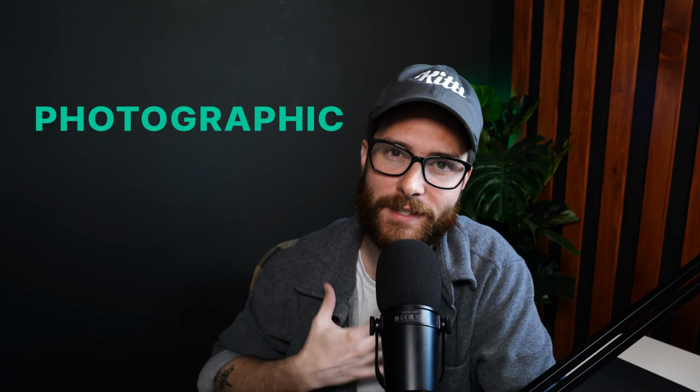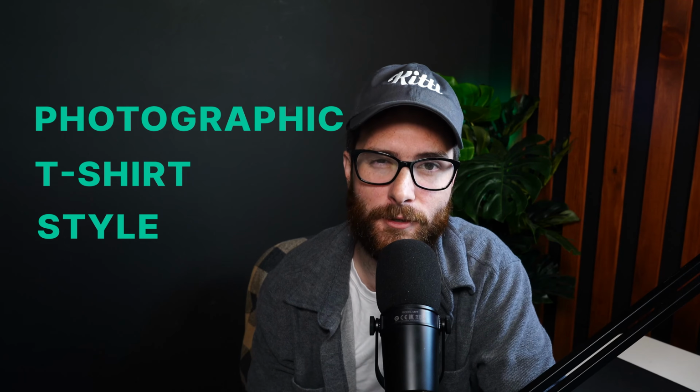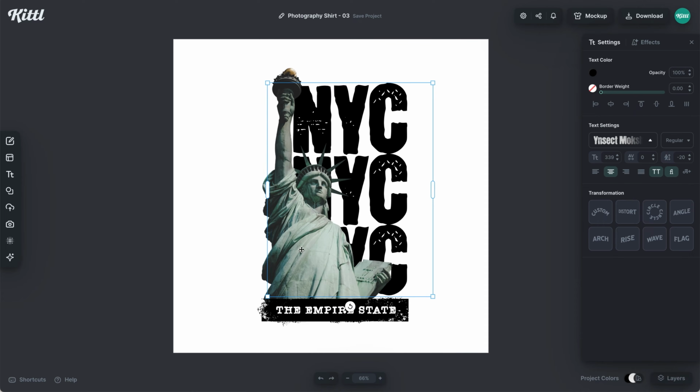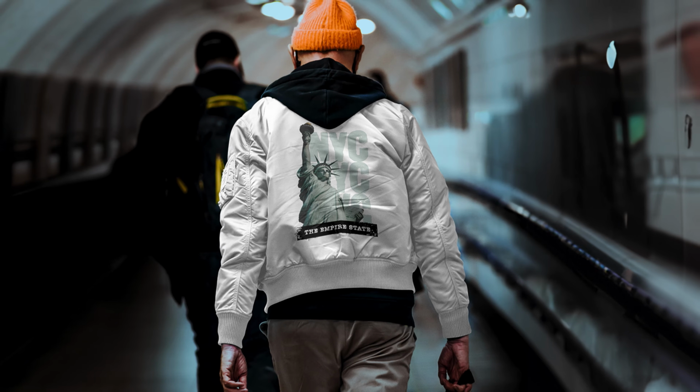One t-shirt style you may have seen is that photographic t-shirt style. It's extremely popular, especially in things like pop culture or referencing a movie or old film or something like that. And I'm going to show you exactly how to make that style using Kittl. I'm going to show you exactly how to set up the photographic t-shirt design style using all of our features, tips, and tricks in Kittl.